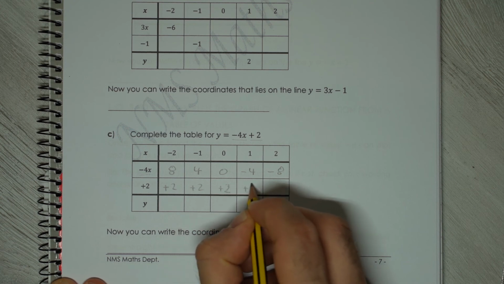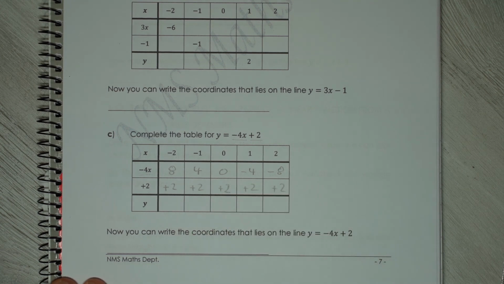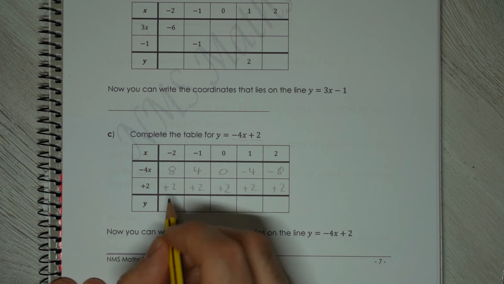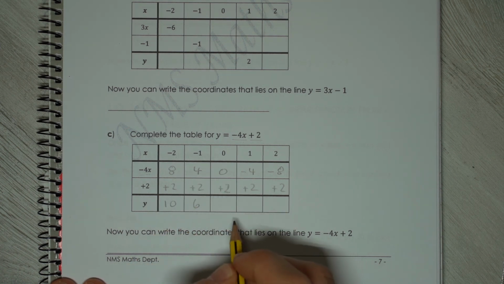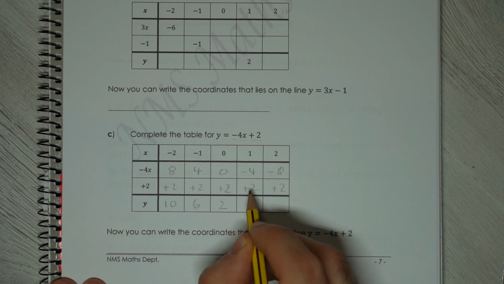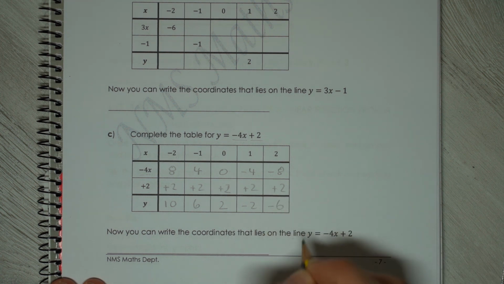Okay, now what we have to do is to add them up, okay? You can see that you have these two lines. You have to add the numbers between these lines. So we have 8 plus 2, which is equal to 10, 4 plus 2, which is equal to 6, 0 plus 2, which is equal to 2, minus 4 plus 2, which is equal to minus 2, and minus 8 plus 2, which is equal to minus 6.